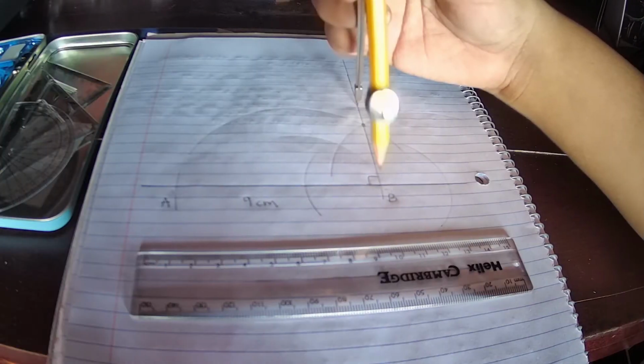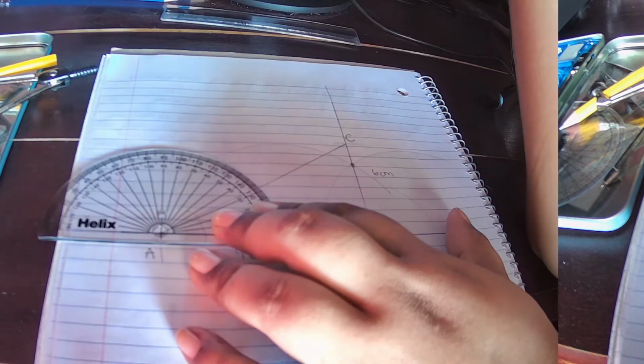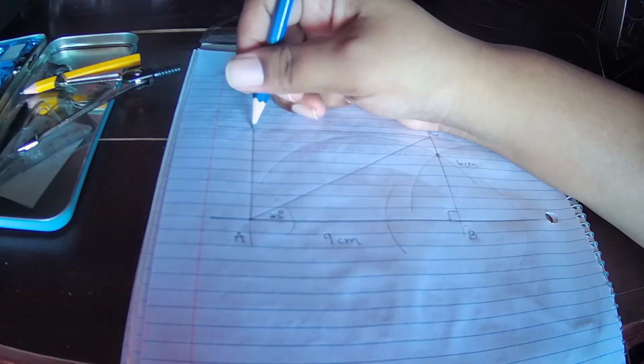We're able to construct a triangle accurately using our compasses and rulers. Once we're able to construct our triangle with precision, we will also look at the use of the protractor for measuring angles and how to read it properly and accurately. And the last part, which is about constructing the parallelogram using our existing triangle. So let's get started with the first part.